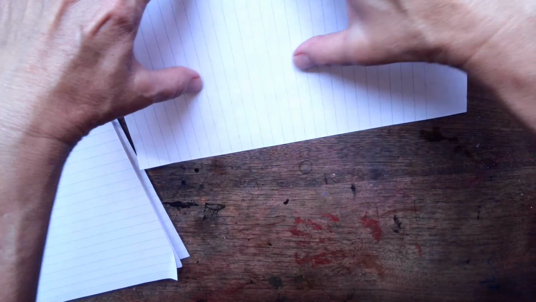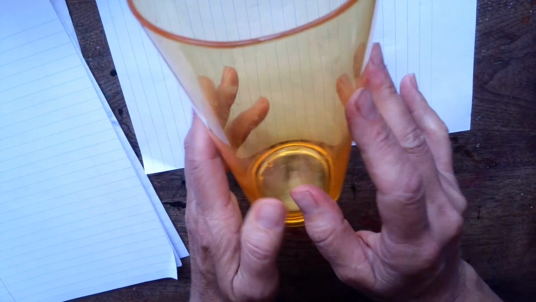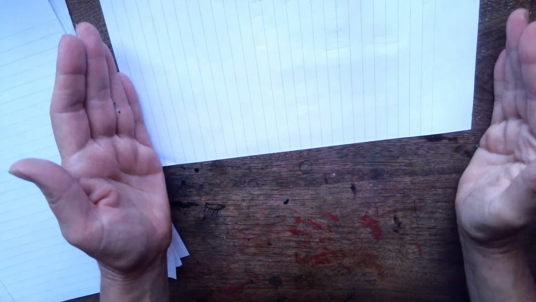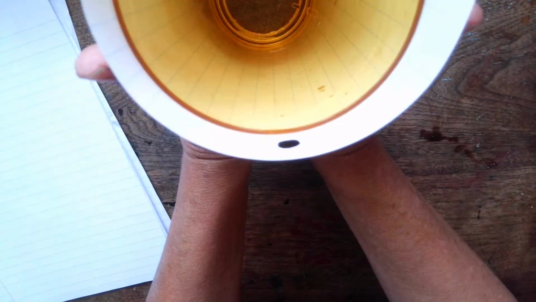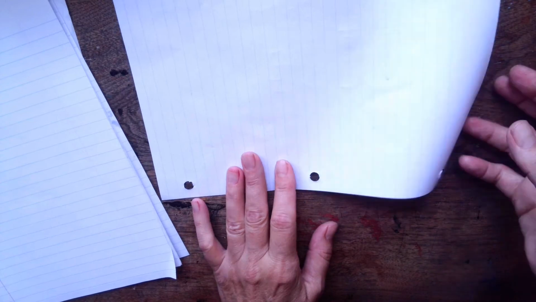If I took this cup and I split it and unfolded it, how much surface of this desk would it take up? It would take up almost this much of the desk.